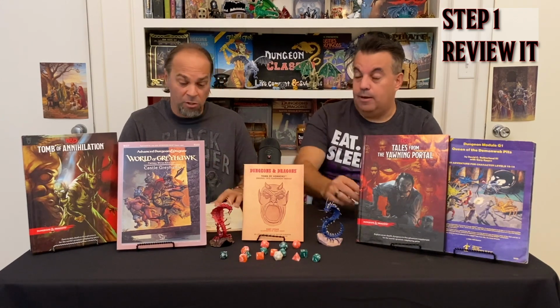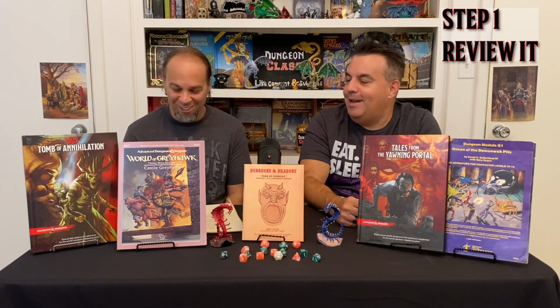Maybe skim the background. The handouts. Yeah, maybe some of the handouts. There's handouts in this one. It's pretty cool. And different things that you can give to your players. You may want to scan those and then make copies of the ones you're going to use. But yeah, so you're just doing reconnaissance right there. That first time through is step 1. Recon. Okay. Yeah. So step 2.